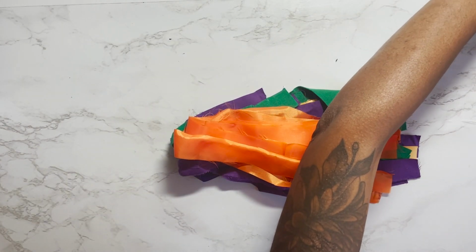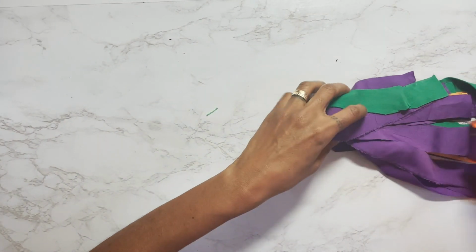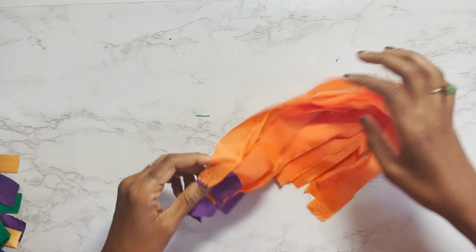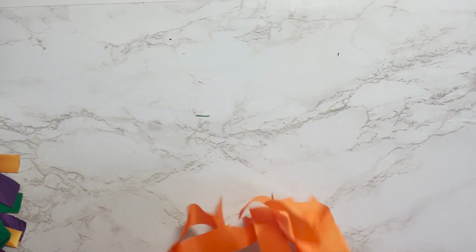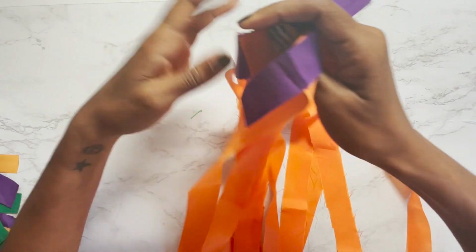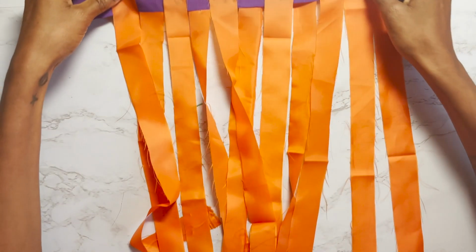Today, I'm going to show you how to do this with 25 strips. However, you are the designer. Use what you have and design it in a way that speaks to you. To begin, we will cut the strips into 25 1-inch by 18 strips. You can also experiment with making the strips thinner or wider.